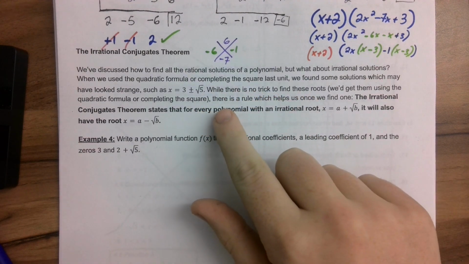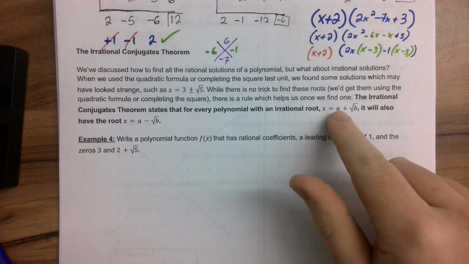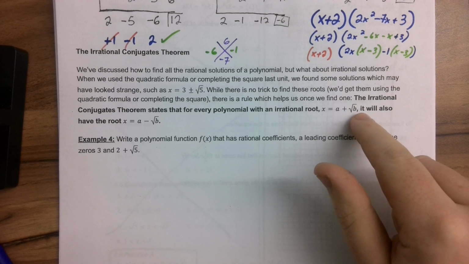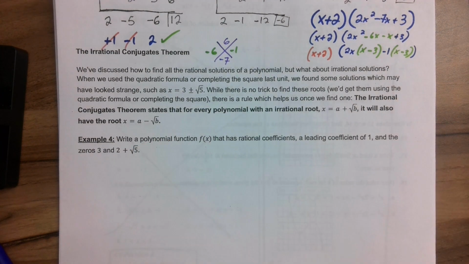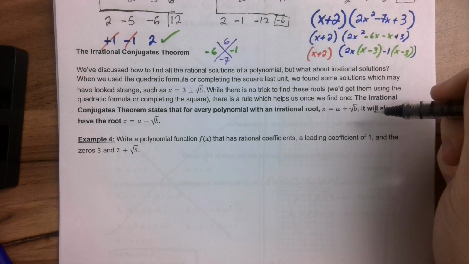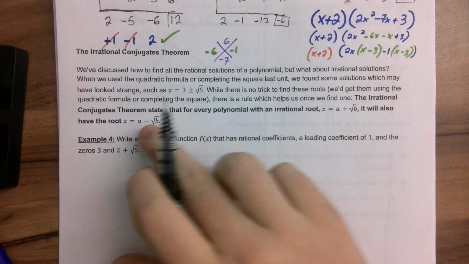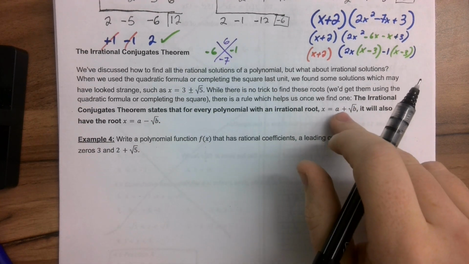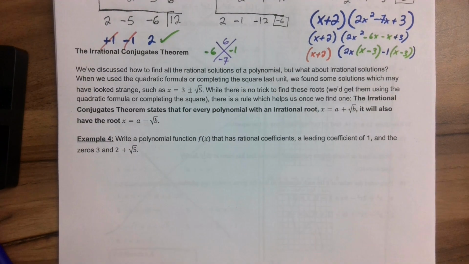So the irrational conjugates theorem states that for every polynomial with a root a plus the square root of something, we also get a root a minus the square root of something. We would end up with conjugates. Conjugates just basically mean opposites. If we have an a plus square root of b, it means there must always be an a minus square root of b.